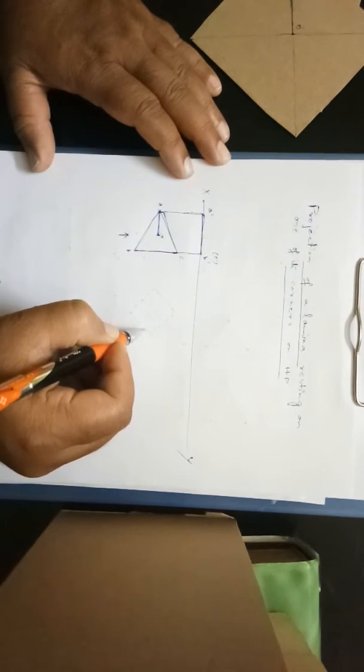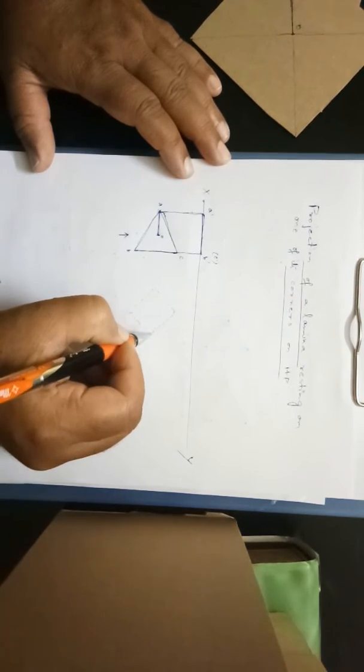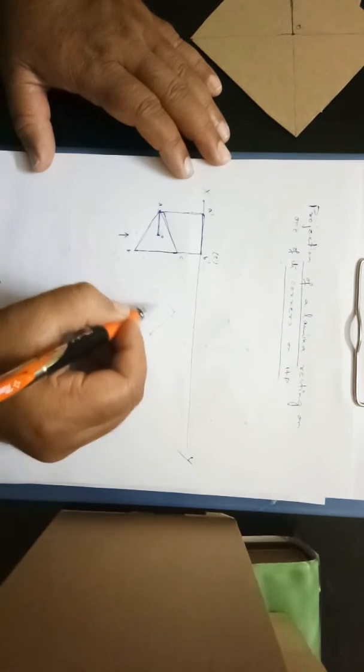You have to take care that the edges are at 90 degrees to each other.